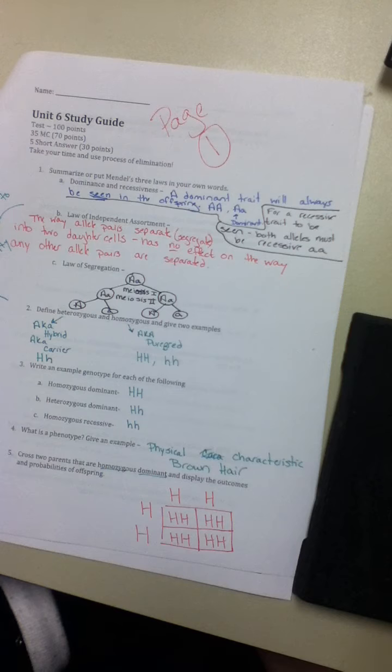So in the example that I gave on the study guide here, AA, capital, and Aa, capital and lowercase, you will still see a dominant phenotype expressed. In order for a recessive characteristic to be seen in the phenotype of the offspring, both alleles would have to be recessive, so little a, little a.